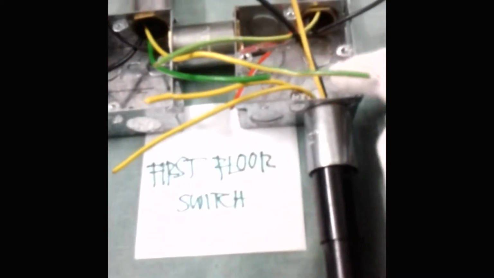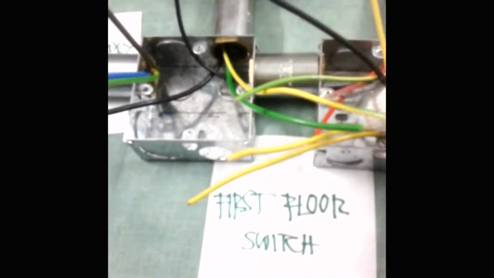Okay, now during the wiring process, here at the ground floor, for our 1-gang three-way switch, we will run a traveler, and our traveler here is 2 pieces 2.5 mm electrical wire, and this will serve as our traveler going to the first floor switch.